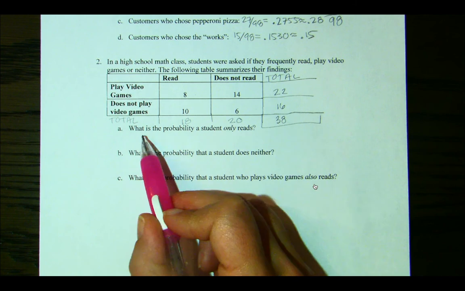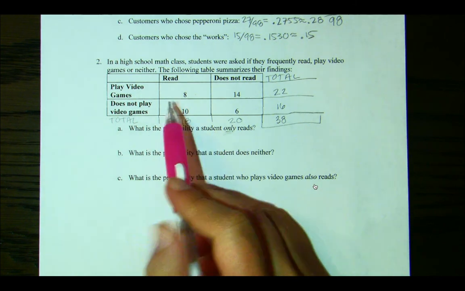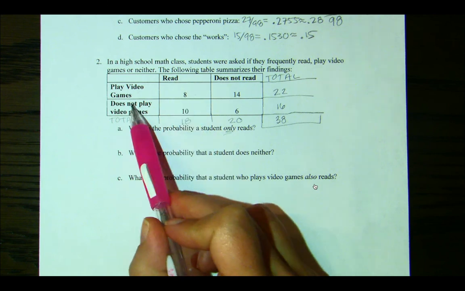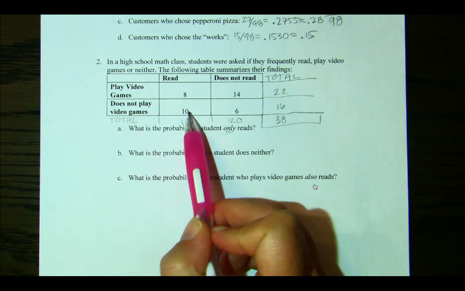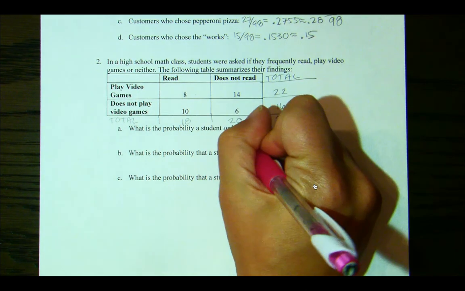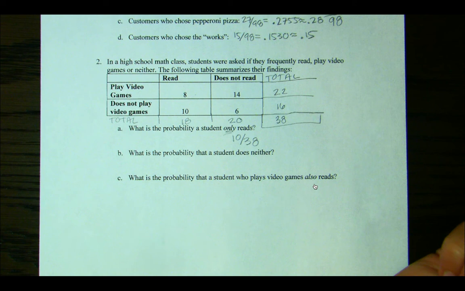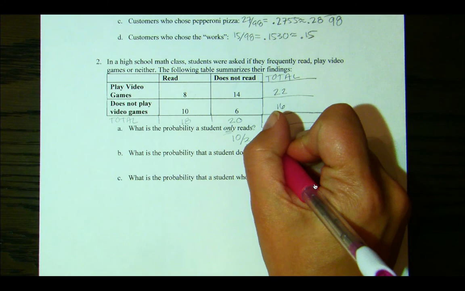So the next thing it says, what is the probability a student only reads? So that means they're in the read category but does not play video games. So it's 10 out of 38. So remember, if it doesn't specify whether it wants it as a fraction or a decimal, keep it as a fraction. And if you want to simplify it, you can.